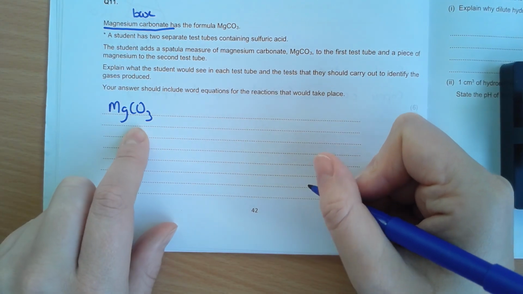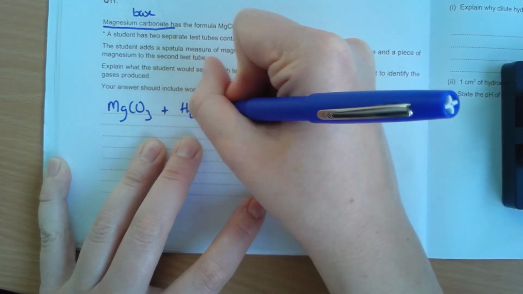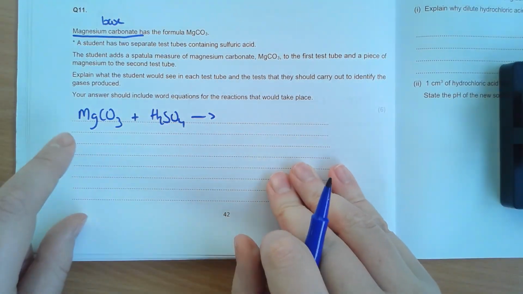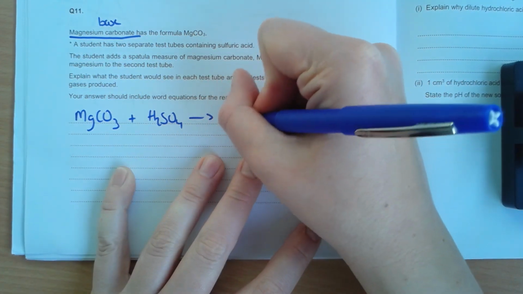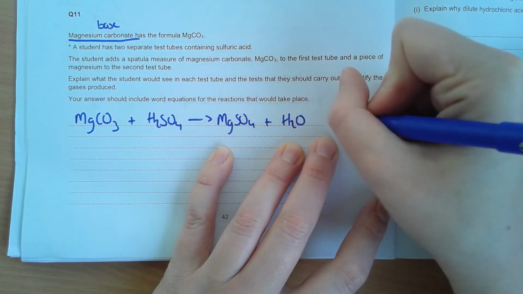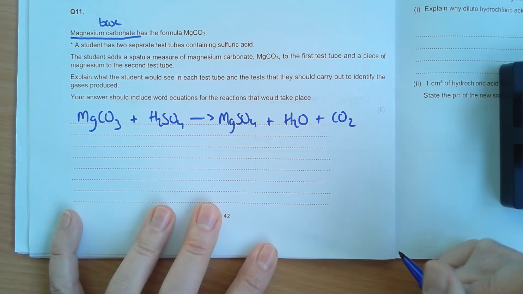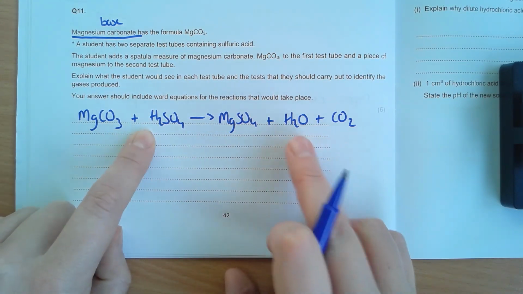If magnesium carbonate is a base and you're reacting that with an acid, H2SO4, you are going to form a salt. The salt I'm going to form is magnesium sulfate. It's the metal from the base and then the ending from the acid. Magnesium sulfate, you also form water, and in this case, because it's a carbonate, you're going to form CO2. I think that's already balanced. Carbon, 3 and 3. It is already balanced.